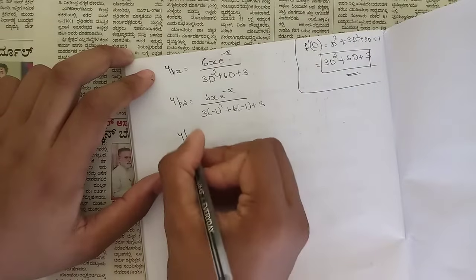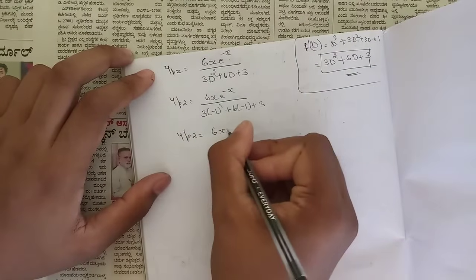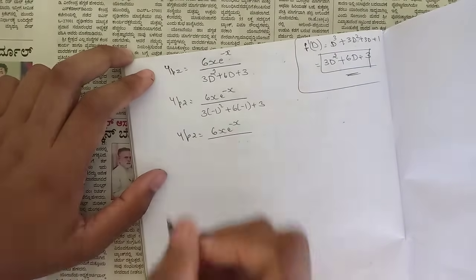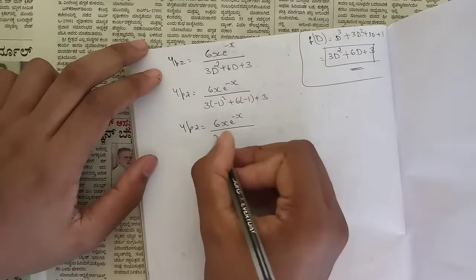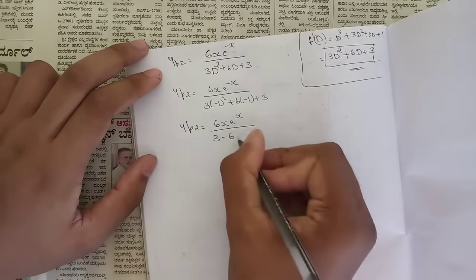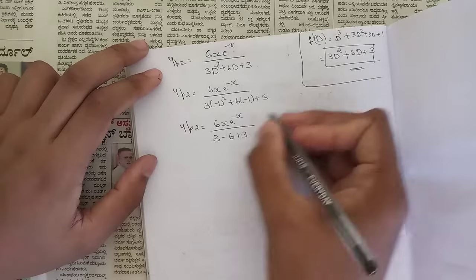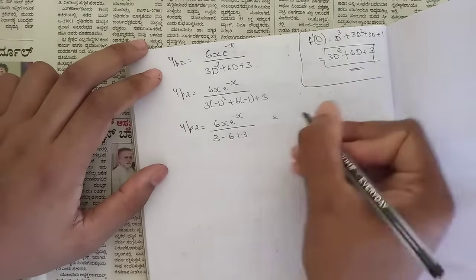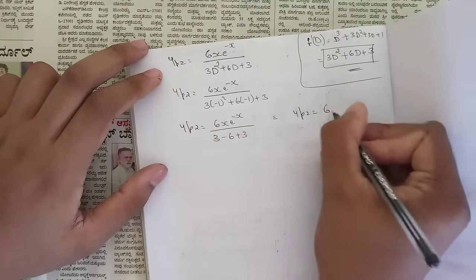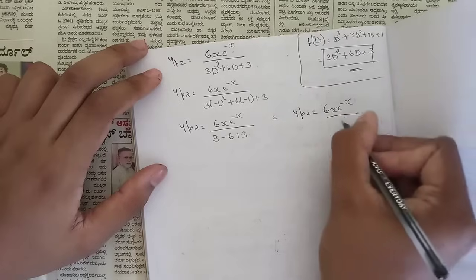So yp2 is equal to 6x e^(-x) divided by, minus 1 square is plus 1, so 3 ones are 3, minus 6 plus 3, so 3 plus 3 is 6 and 6 minus 6 is 0. Again we got yp2 is equal to 6x e^(-x) by 0.